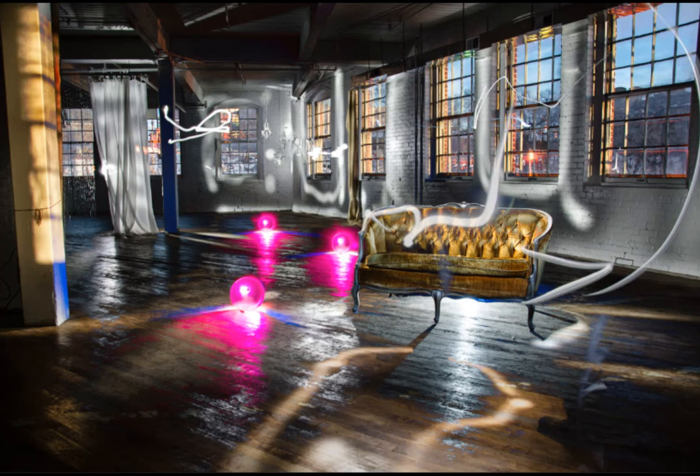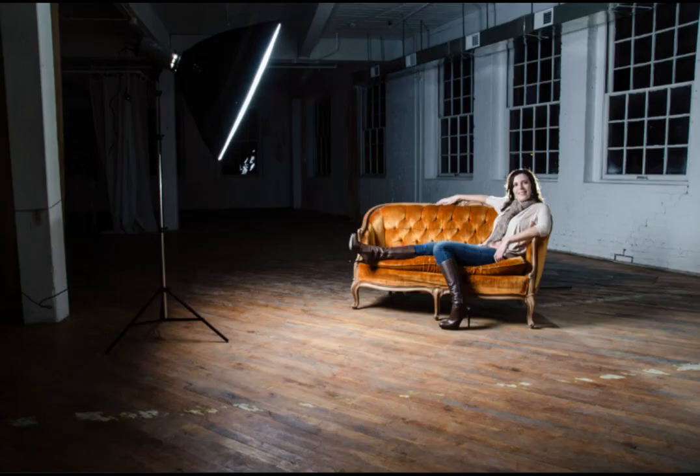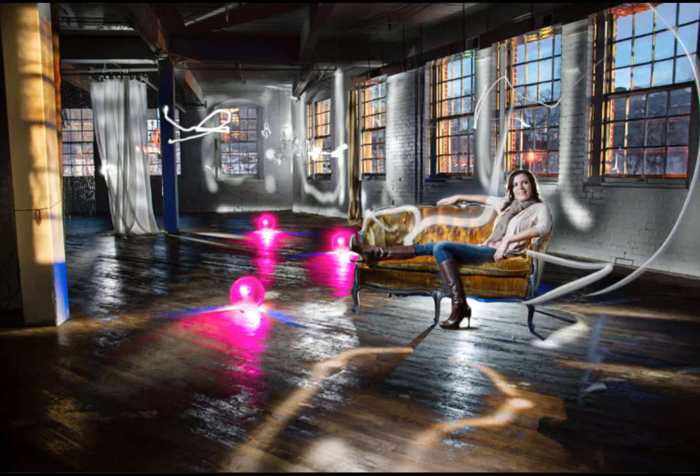And then what I did was just brought back in the model, Dana, the model shot, and put a mask on that, so then it would just highlight her. Now, I did like a lot of the lines and the bare bulb light that was going on in the image, but maybe it was a little bit too much. So what I did was I slowly started to take some of those out.